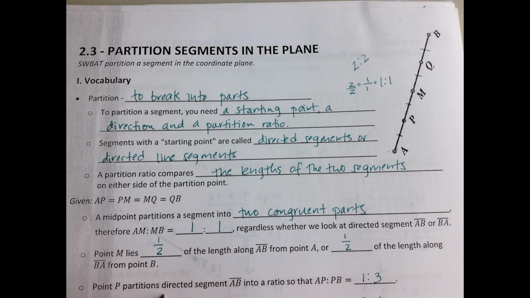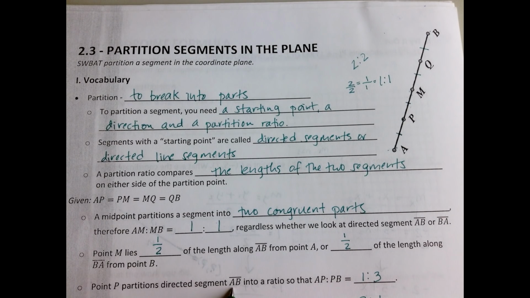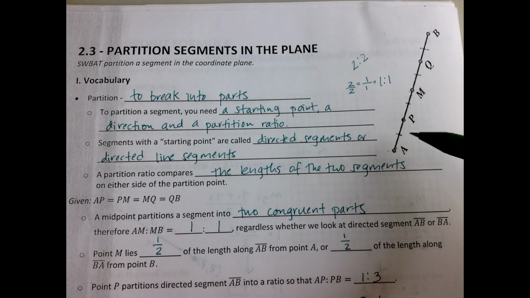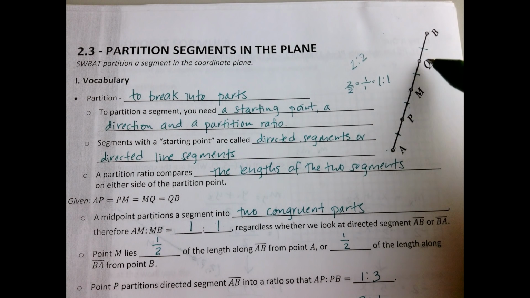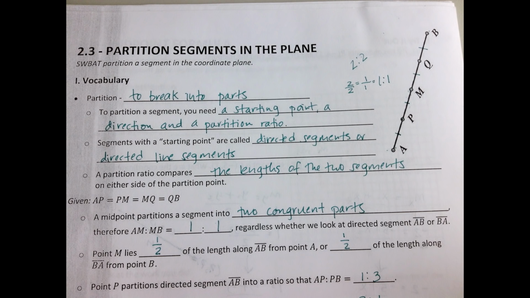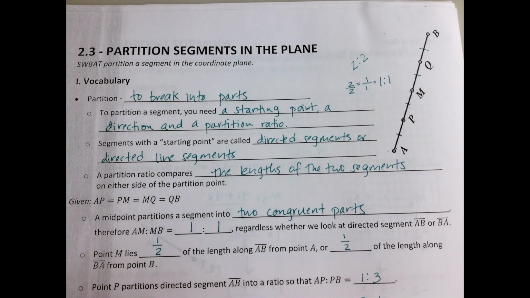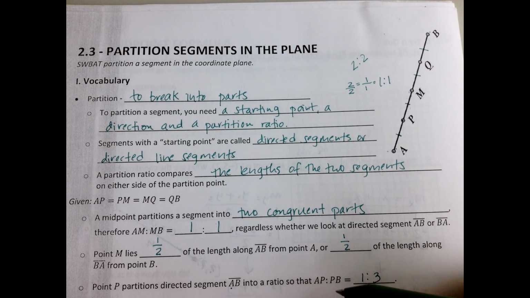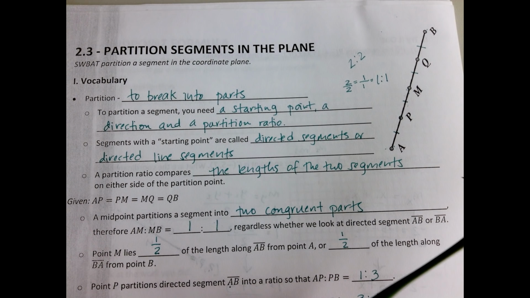Point P partitions directed segment AB into a ratio so that A to P and P to B is 1-to-3. What does that mean? So directed segment with A being your starting point, the ratio from AP to PB is thus.